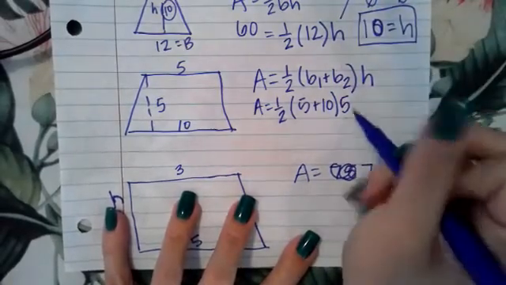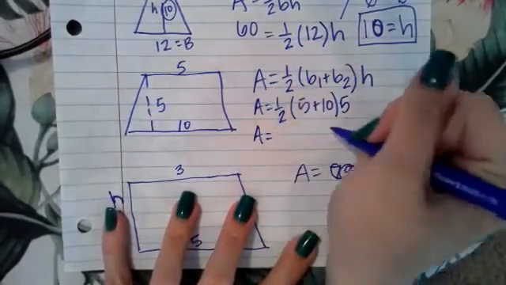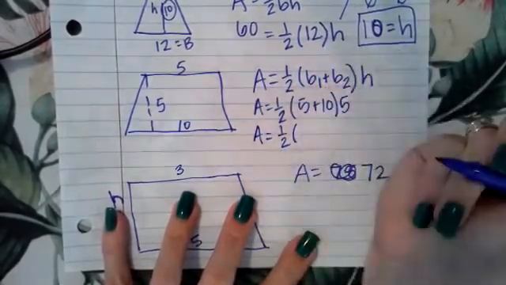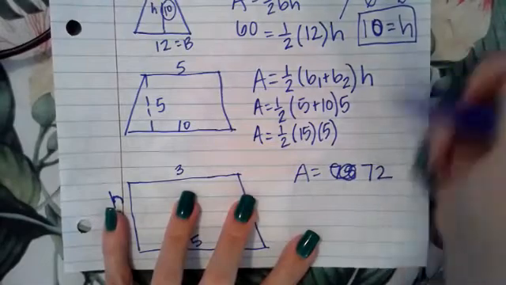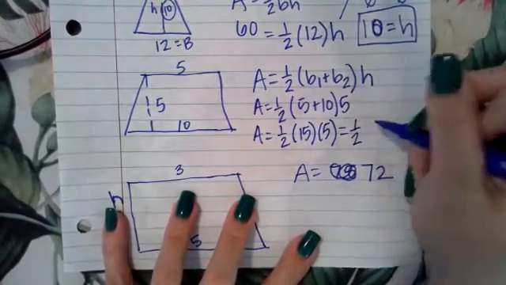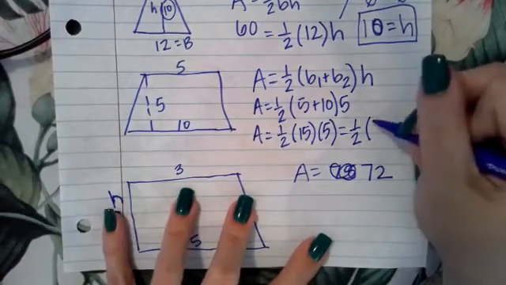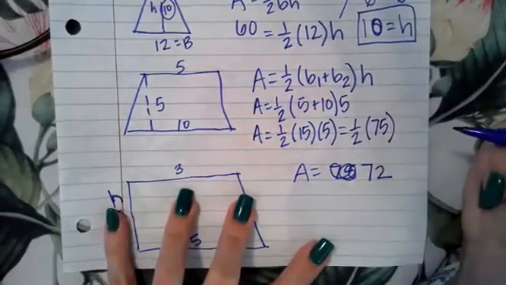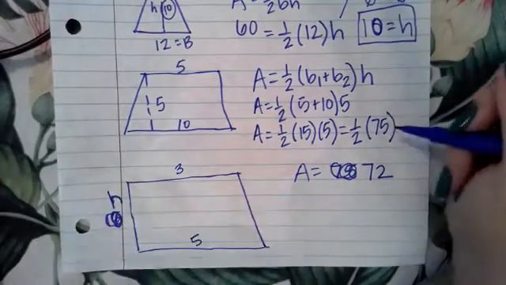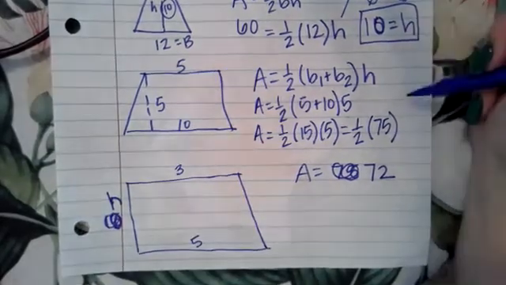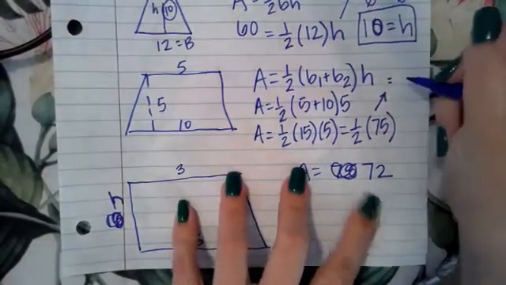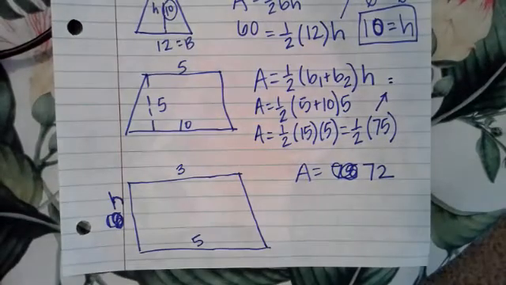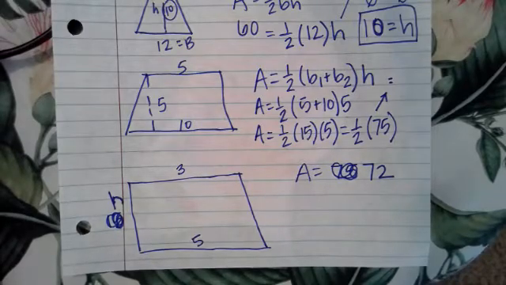So essentially what I got is a PEMDAS problem. So I'm going to solve what's in parentheses first. So 5 plus 10 is 15 times 5. So if I keep going, this is the same thing as 1/2 times 15 times 5 is 75. And so 1/2 of 75, or again, that's the same thing as just 75 divided by 2. This is going to be equivalent to, let's see, 75 divided by 2 should be 30.